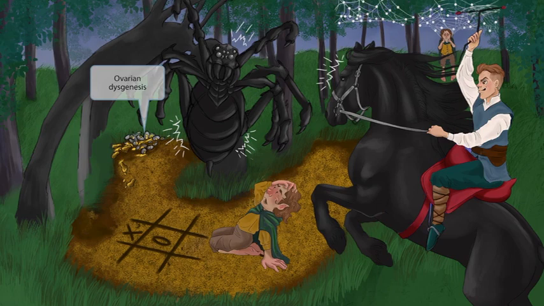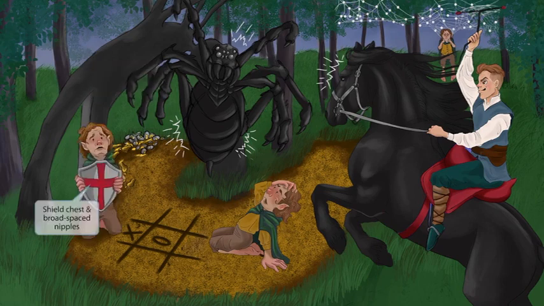Now notice this eggy goo leading away from the nest. It's almost as if someone stomped on the eggs and then walked away. Sure enough, this little guy smashed those eggs. Naturally, he is scared. He knows he did something to really upset the spider. He is even ready to shield his chest from attack. This shield over his chest will help you remember that Turner syndrome patients often have a shield-shaped chest. This just means their nipples are widely spaced and their chest is broad.